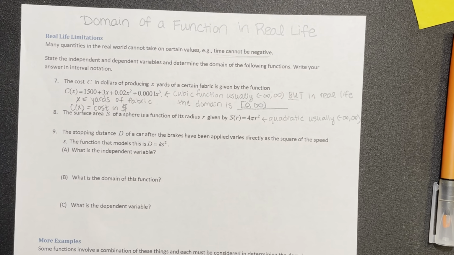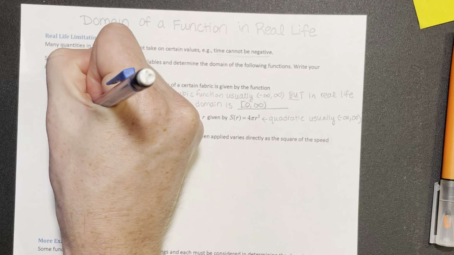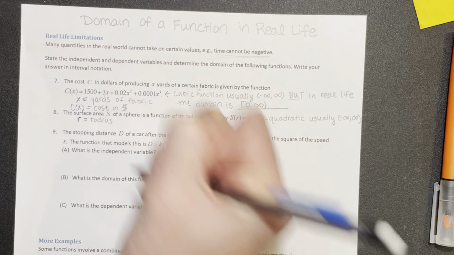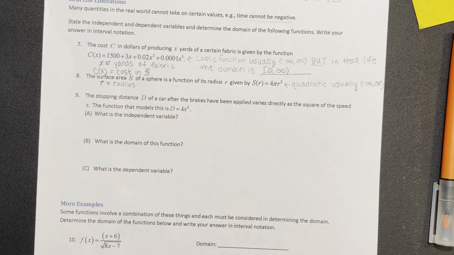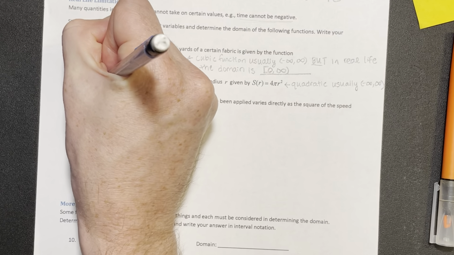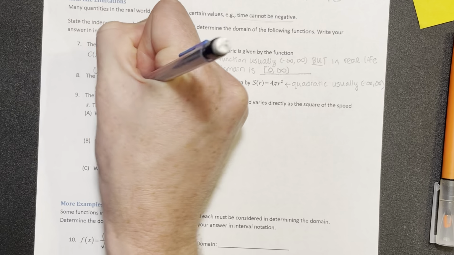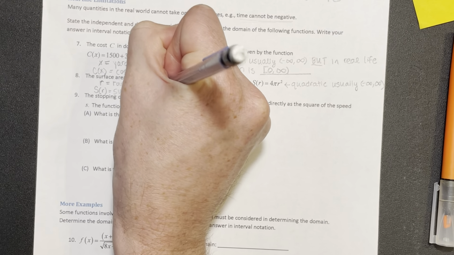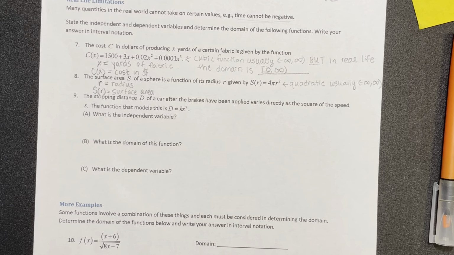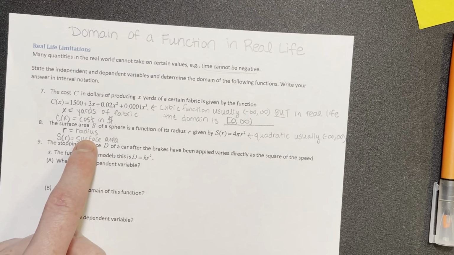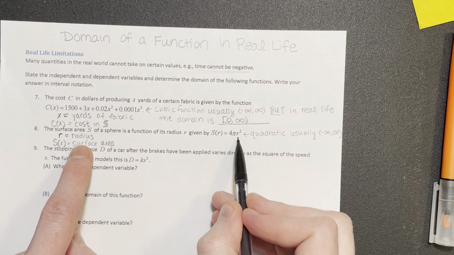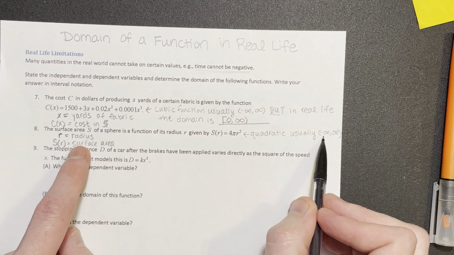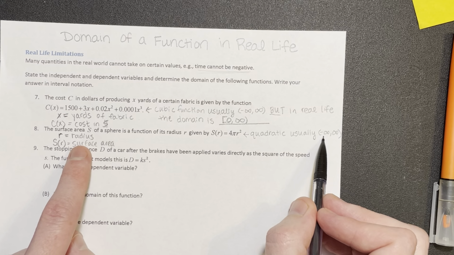Our input was r, which was the radius, our independent variable. The output is S of r, which was our surface area. Realistically, when I look at our input of radius, can we have a radius that's negative something? No. There's no way that we're going to create a sphere with a negative 10 radius.